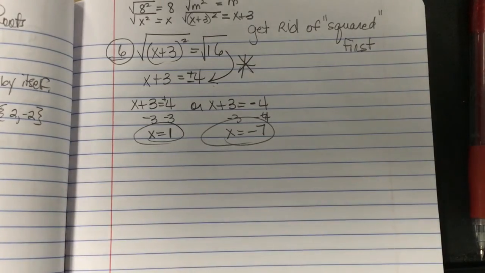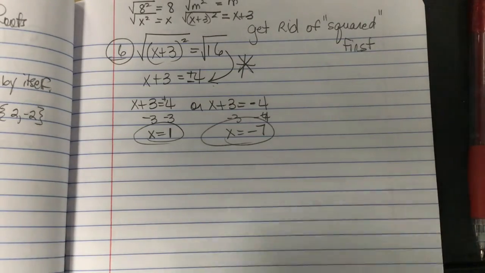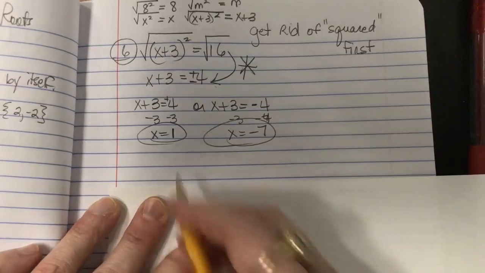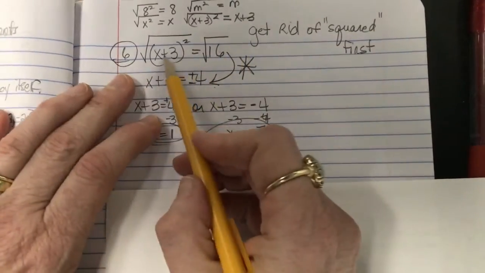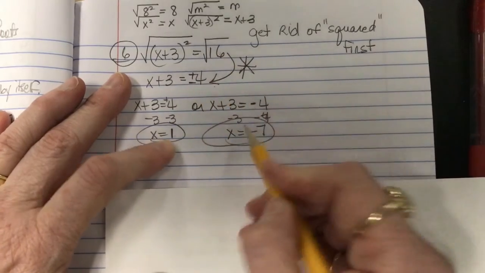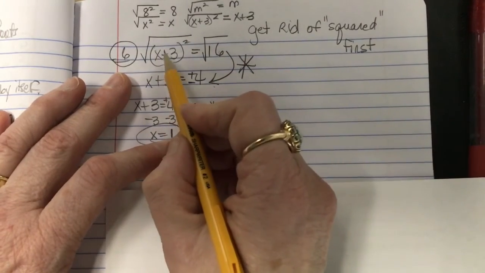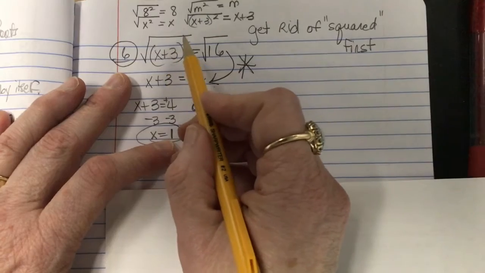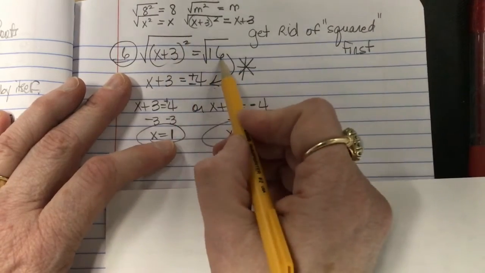Now, let me show you, and I'm not going to work it wrong on here. But here's what a lot of people want to do. If you go back to the original, 1 plus 3 is 4. 4 squared is 16. If you put -7, you get -7 plus 3 is -4, squared. -4 times -4 is positive 16.